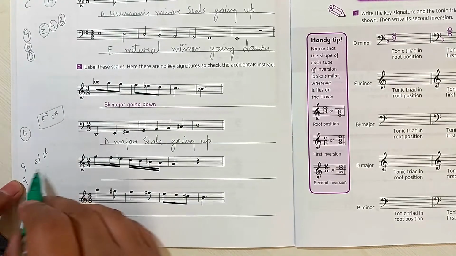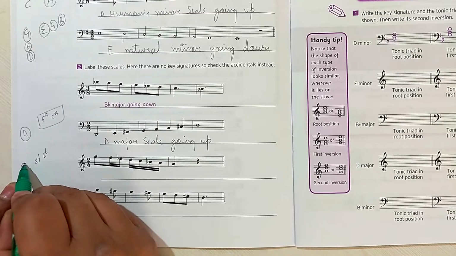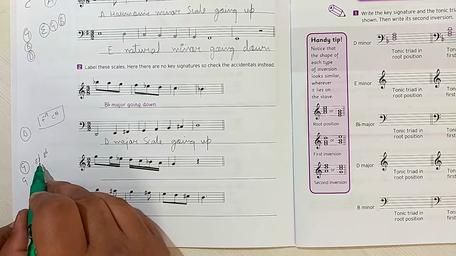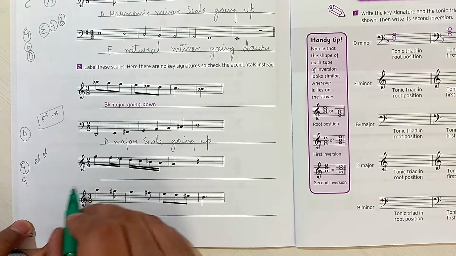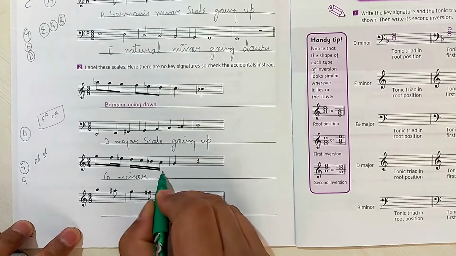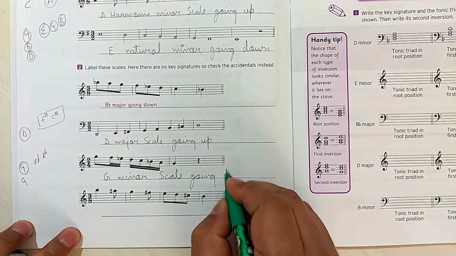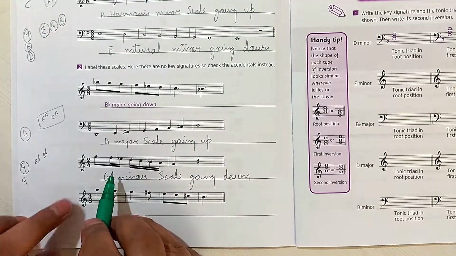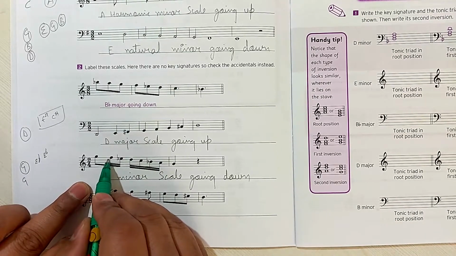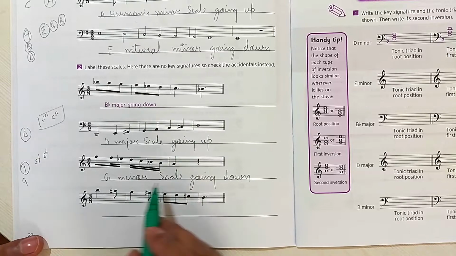So this is the relative minor of B flat, that is G minor. This is the G minor scale going down, because in G minor the key signature is B flat and E flat. There is no other accidental, which shows that the 7th degree is not raised, so it's not harmonic, and the 6th and 7th are not altered. It is a natural minor scale going down.